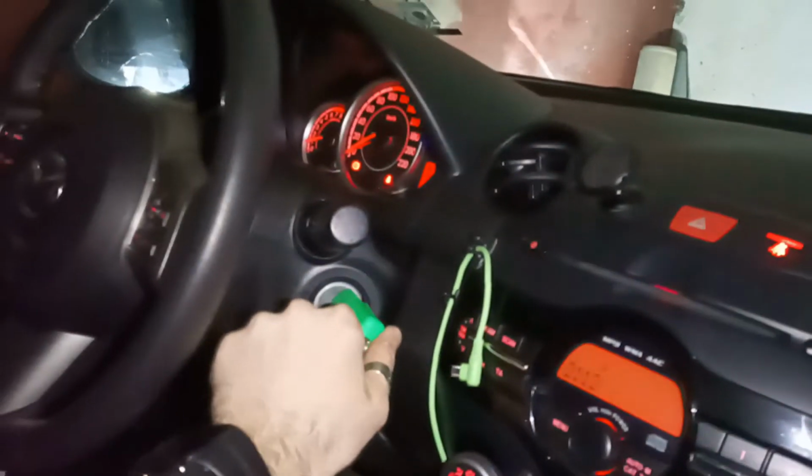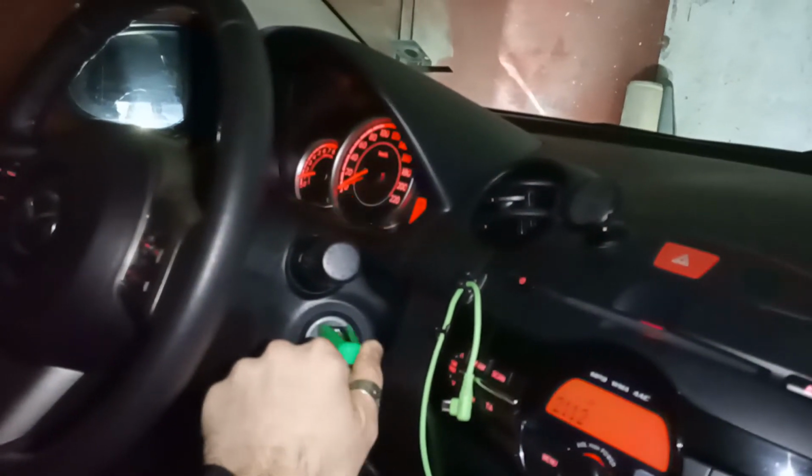Now, unfortunately, we cannot simply test the DRL if it's working. I can enter the test procedure here, but it will be too long. So let me show you that the unlock signal is also working. When I turn off the car, these stay.